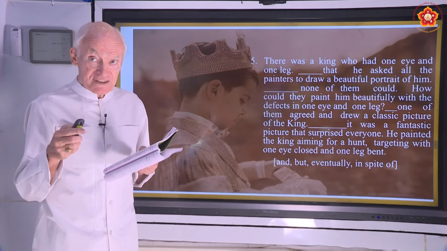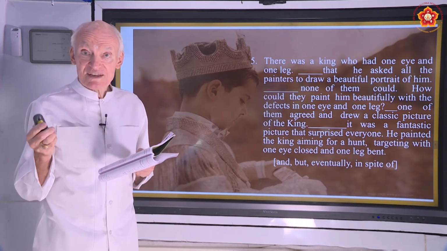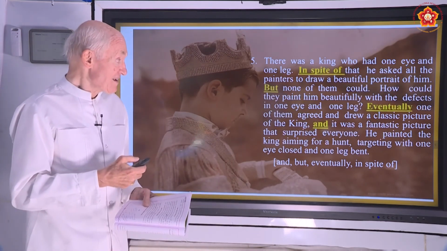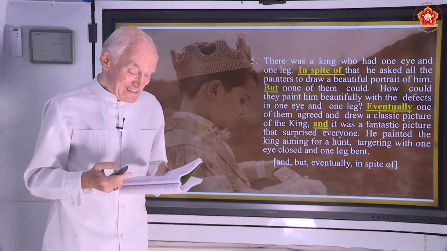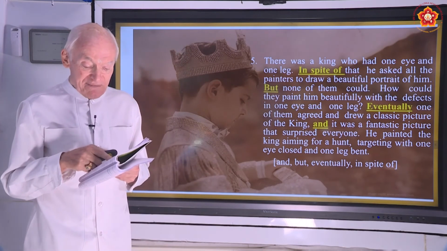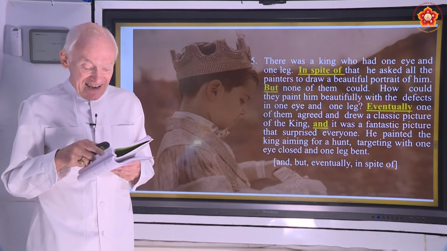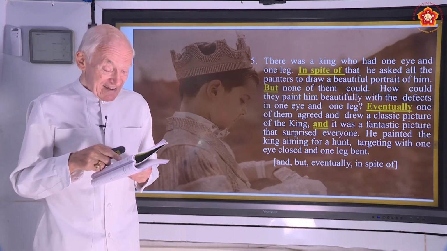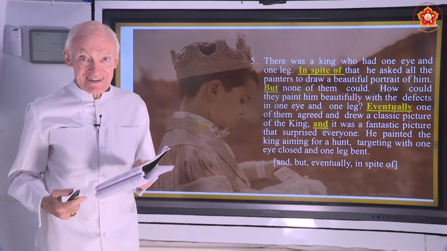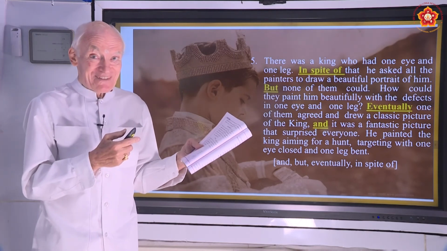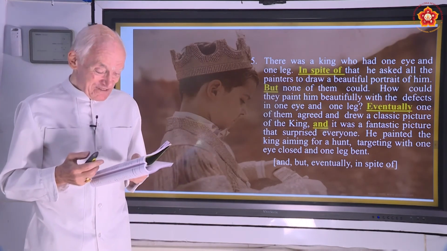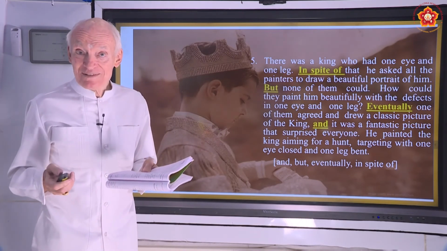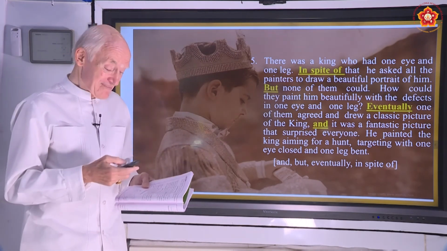So the connector between the two sentences is "and." We can see that "and" is here. And it was a fantastic picture that surprised everybody. He painted the king aiming for a hunt, targeting with one eye and one leg bent. So he's shooting at the game, and it looked like a fantastic picture. So in spite of many problems, if you're creative, you can come up with a good idea.